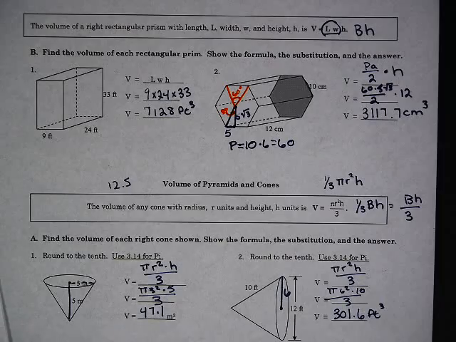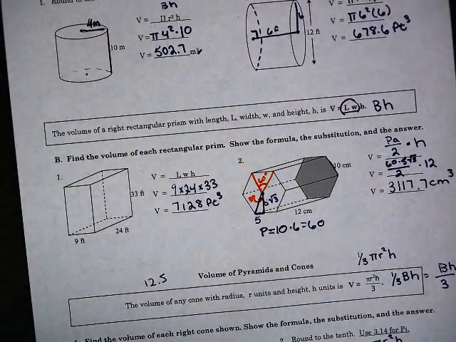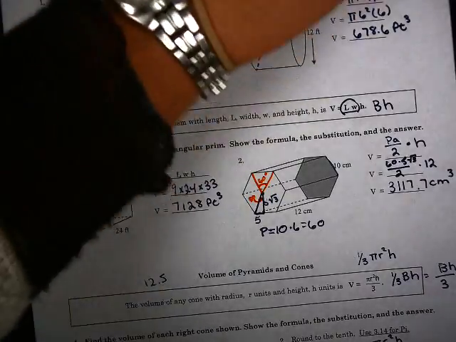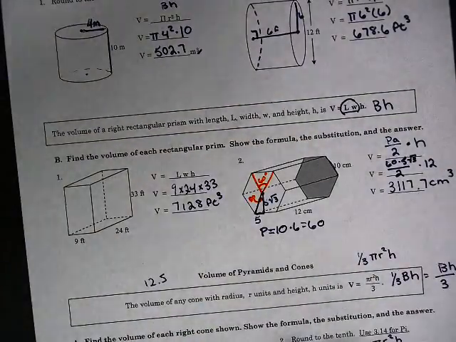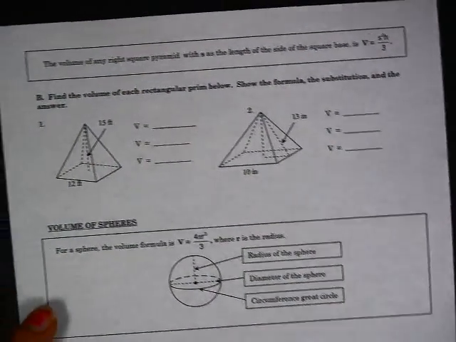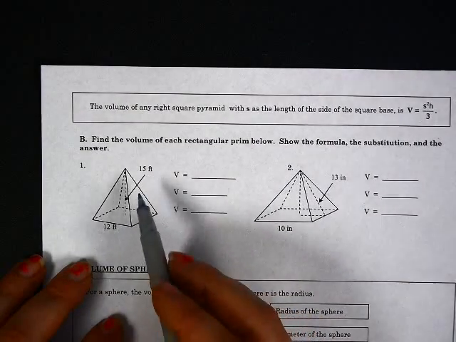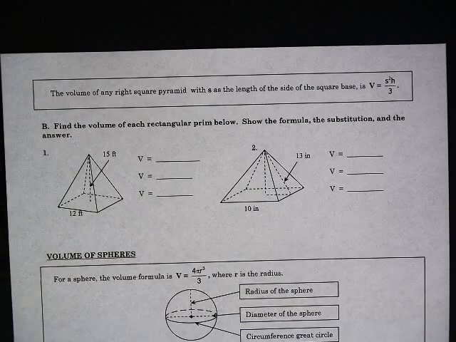Not too bad. Okay, and we have one more page that we have to do here. Take a moment and pull that out. Okay, so the next thing that we're doing is we just did cone. Now we're moving on to finding the volume of a pyramid.